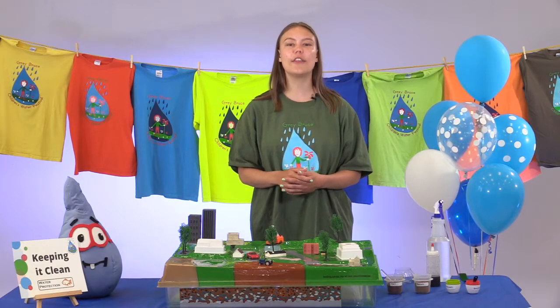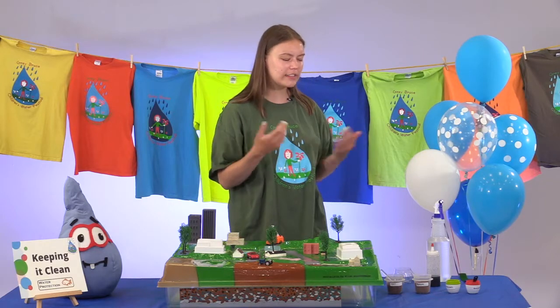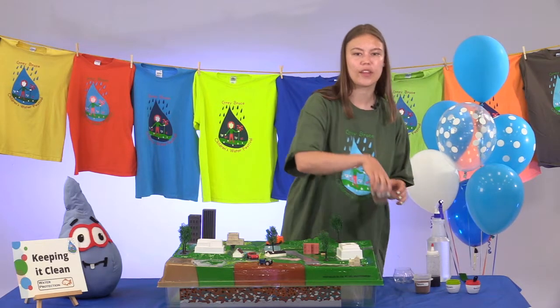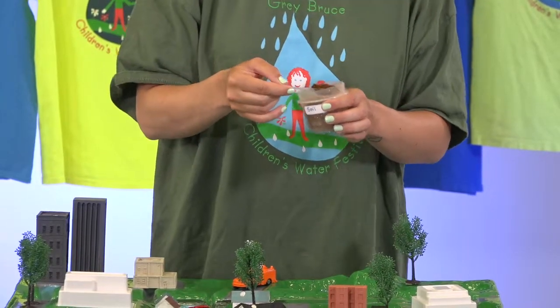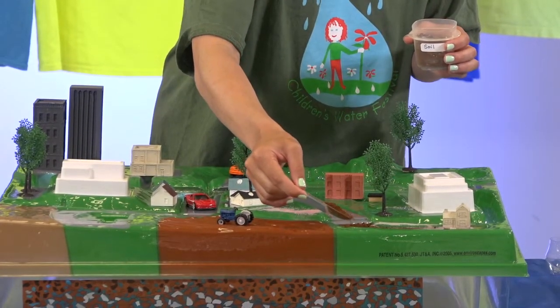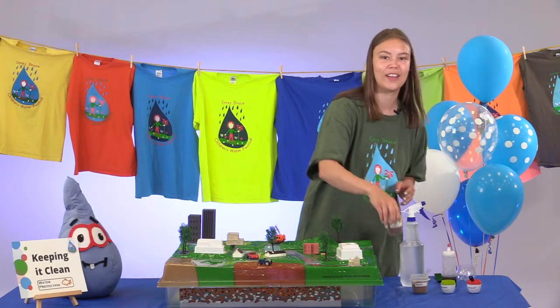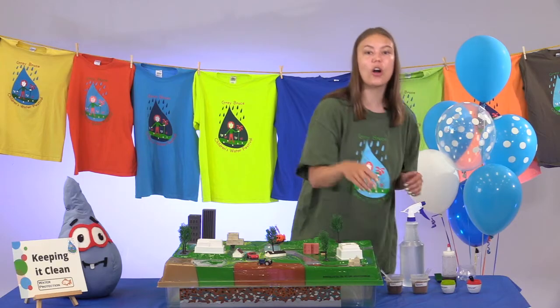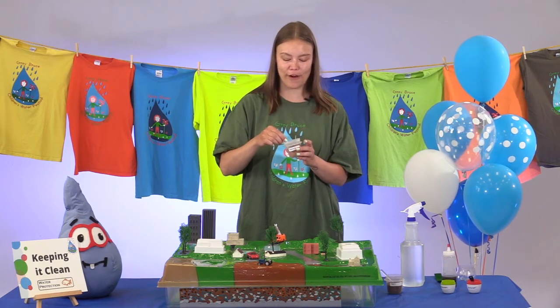Now, let's look on the farm. When farmers plow their fields to plant crops, what do they dig up? Yep, they dig up the ground and soil. This is going to represent soil on farmers' fields. Okay, you should all know this one. What do animals make a lot of after they digest their food? Of course, manure. This will be our manure from the farmer's animals.